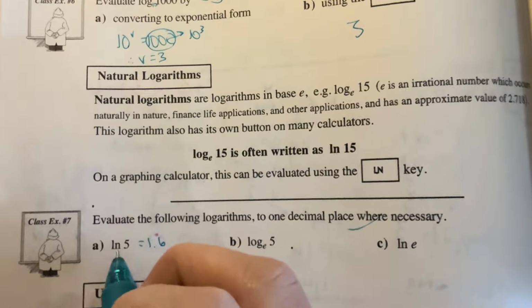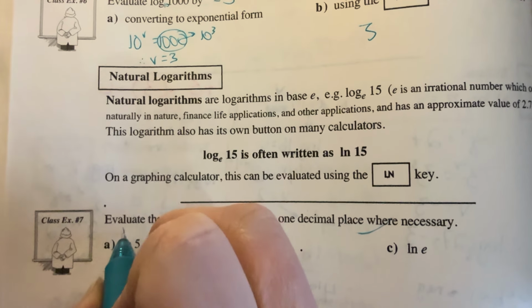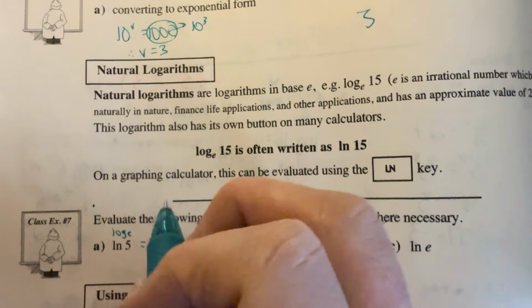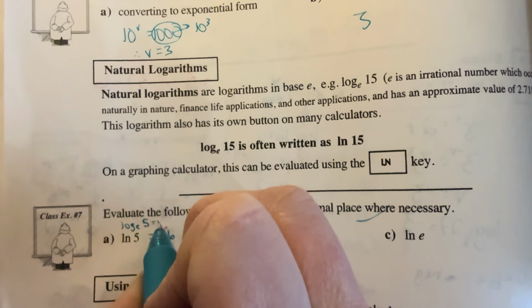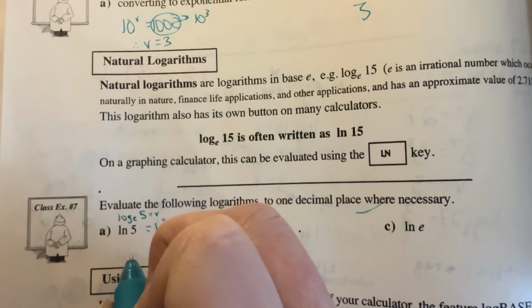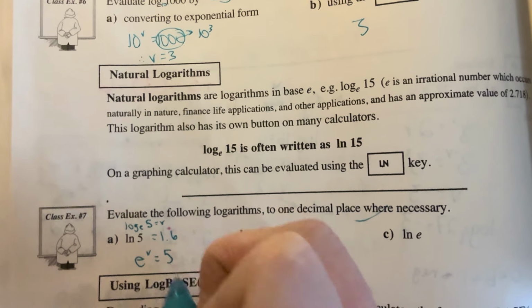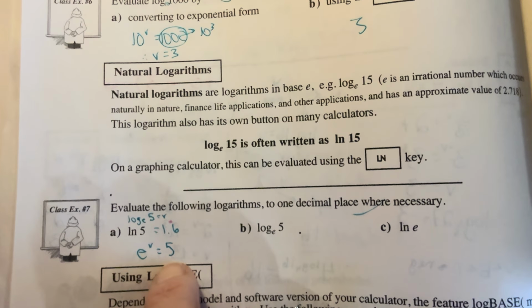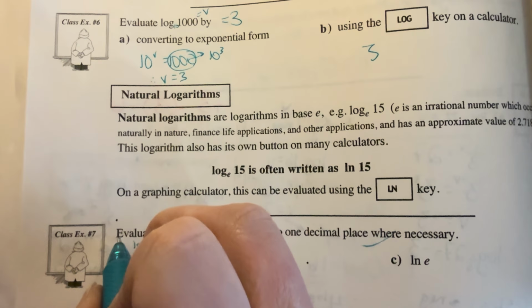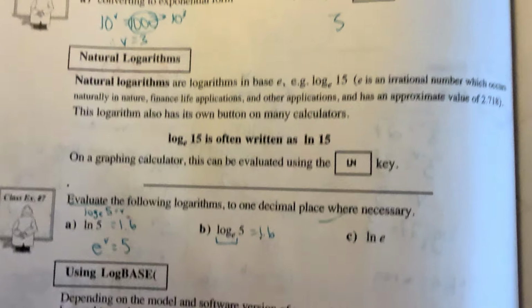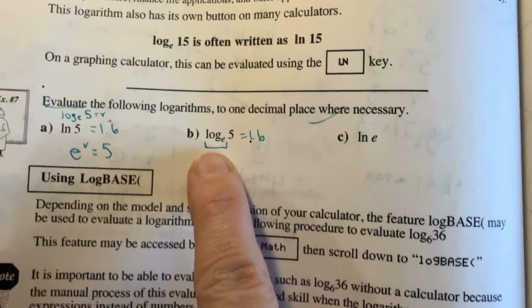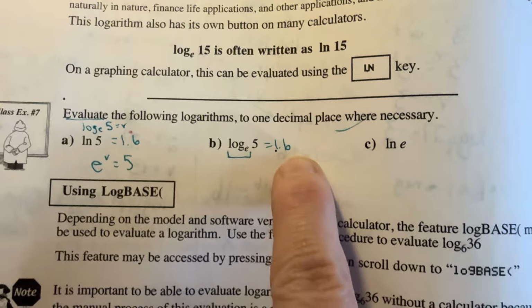If I were to show this, it would be log base e of 5 is equal to v, pretending I don't know that yet. Then e raised to the power of v is equal to 5. We can't make a common base for this, so they just want you to plug it in. So for this example, you could just write the 1.6.